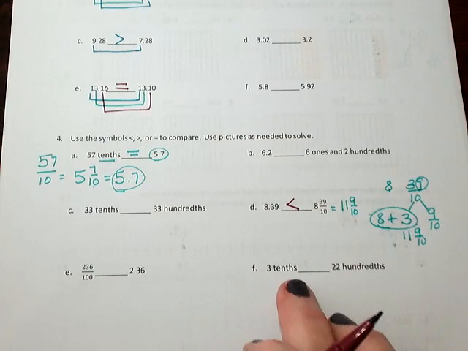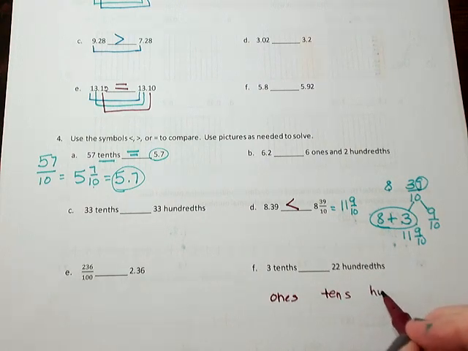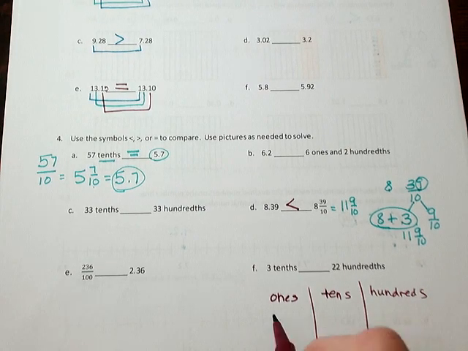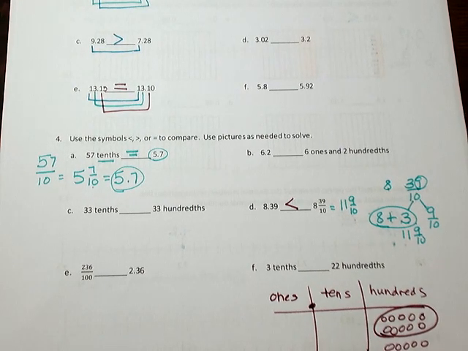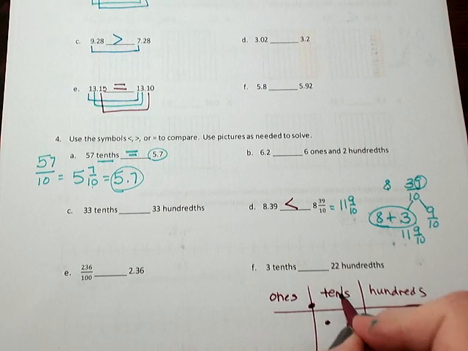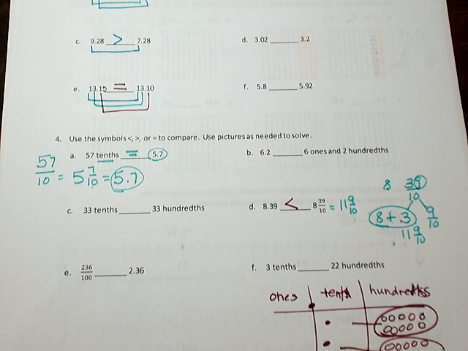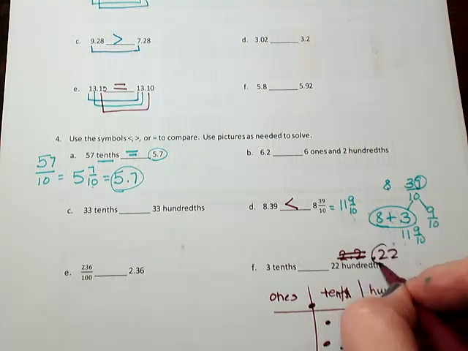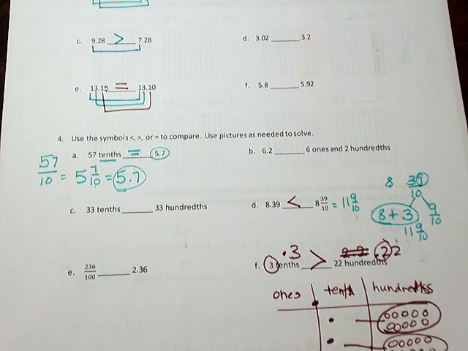Looking right down here, 3 tenths and 22 hundredths. If I have ones, tens, and hundreds, I could use a place value chart to help me figure it out. So through the magic of editing, I've got this group of 10 hundredths, which is actually the same as 1 tenth. And this group of 10 hundredths is the same as another tenth. So over here, I've got my decimal and I've got 2 tenths and 2 hundredths. Well, 2 tenths and 2 hundredths is 0.22. If you compare those, I know that this one is 3 tenths. 3 is more than 2. So as I compare it, that one will be larger.